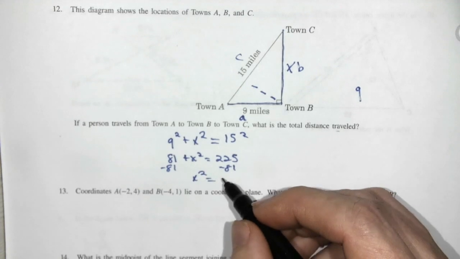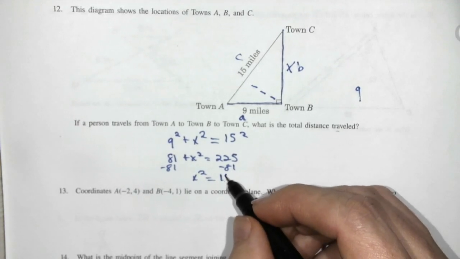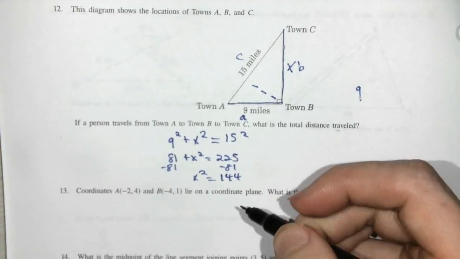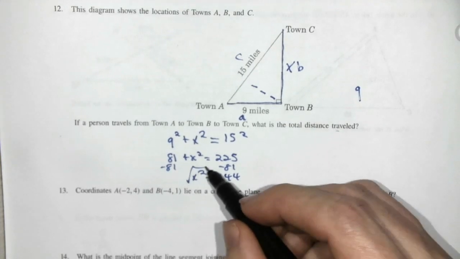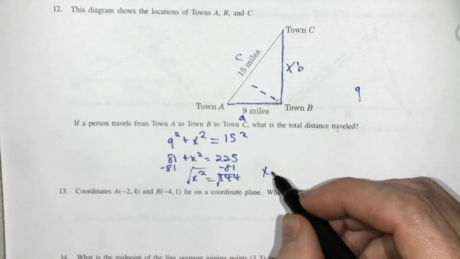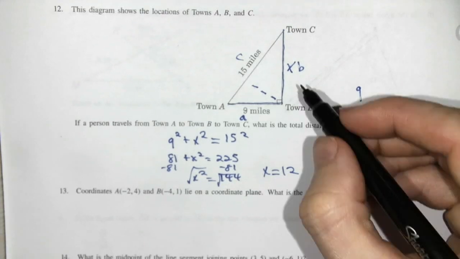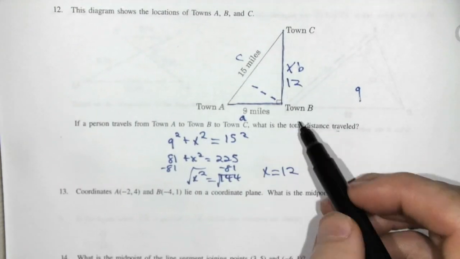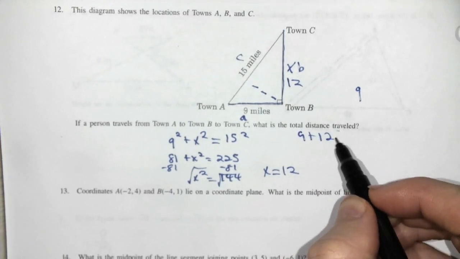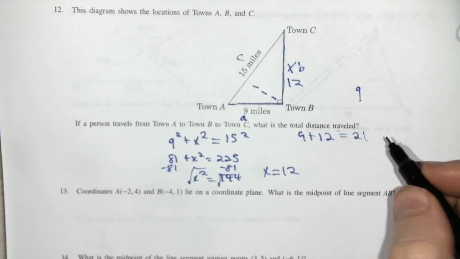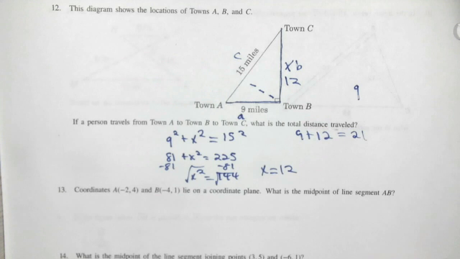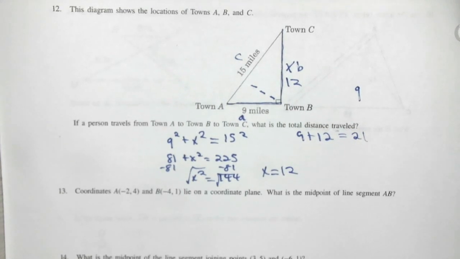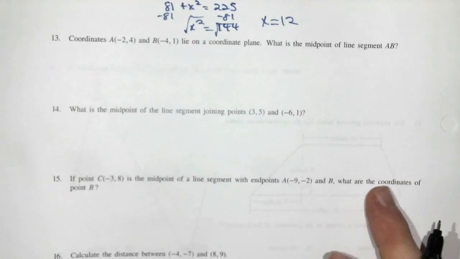equals 144. Square root of that, x equals 12. So this is 12. So the distance from here to here is 9. 9 plus 12 is 21. That's number 12.